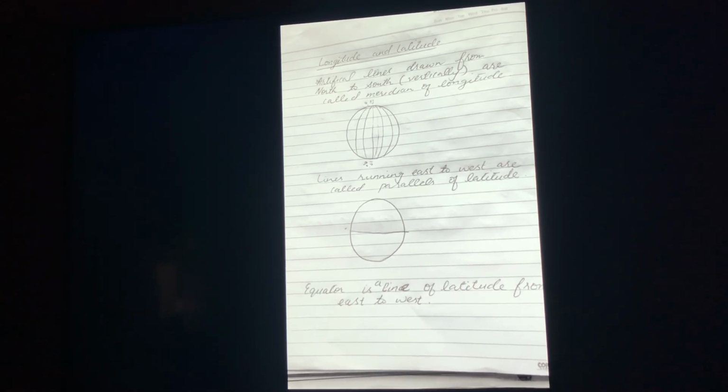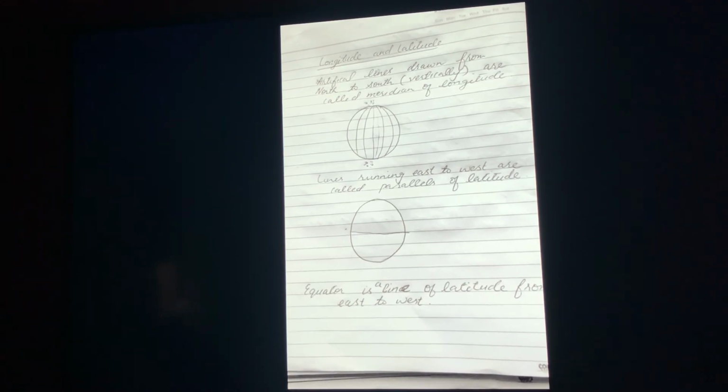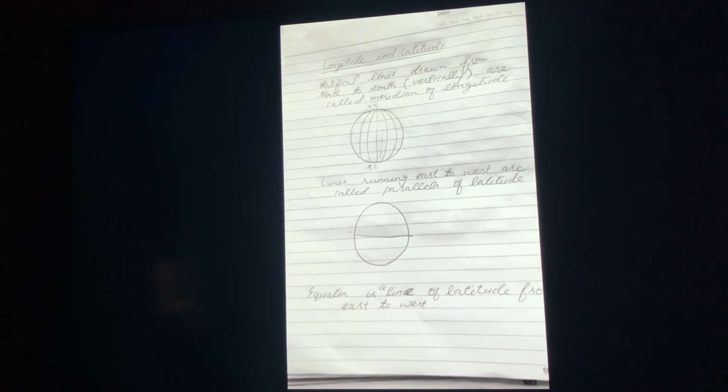So this line is also called the equator line because it is the middle line, and it divides our Earth into two halves, the northern hemisphere and the southern hemisphere. Okay, these lines that are drawn horizontally from east to west are called parallels of latitude. Then I have just told you about the equator line. The equator is a line of latitude from east to west. This is the middle line. I have already told you about that.